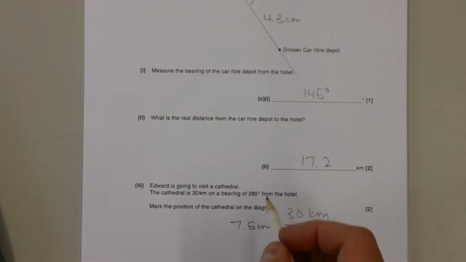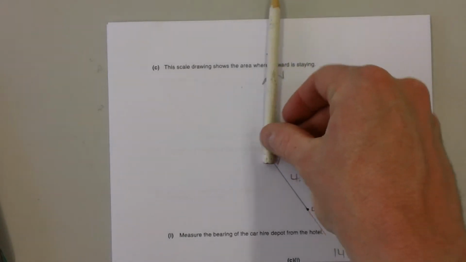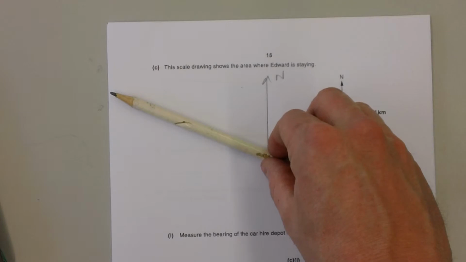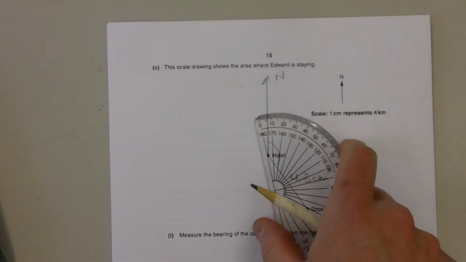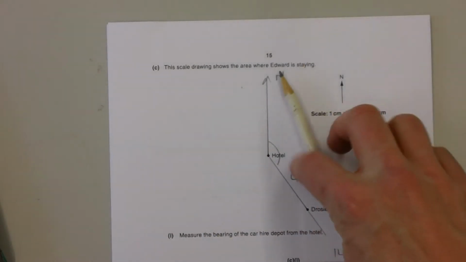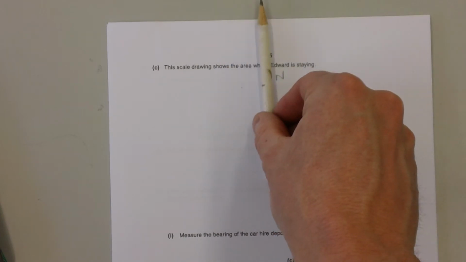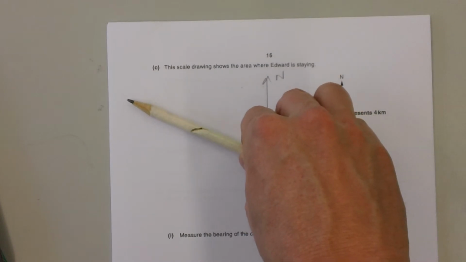And the other thing we need to do is get the direction right. The bearing is 285 degrees. So from the hotel, as we're facing north, we need to rotate 285 degrees, and the cathedral is in that direction. Now your protractor only measures up to 180 degrees. It doesn't go around to 285. But if you know a full rotation is 360 degrees, 285 is somewhere around here.